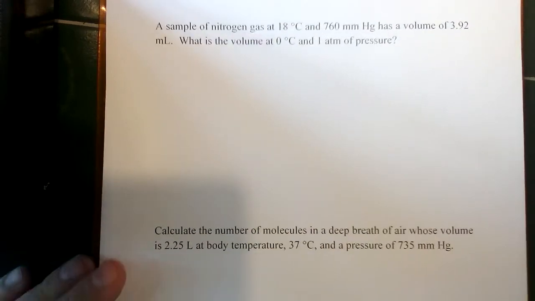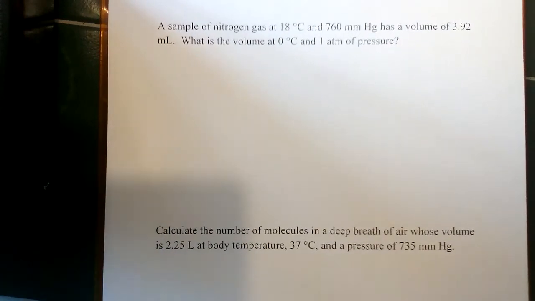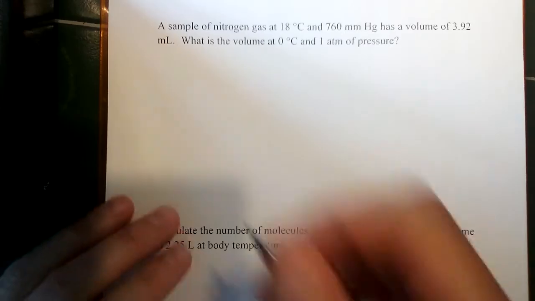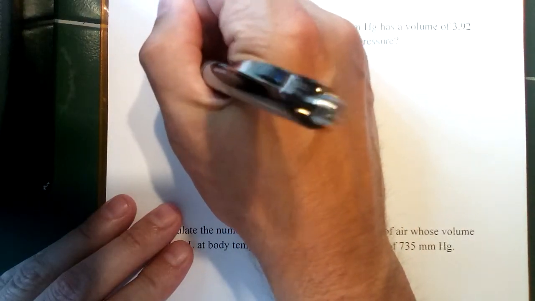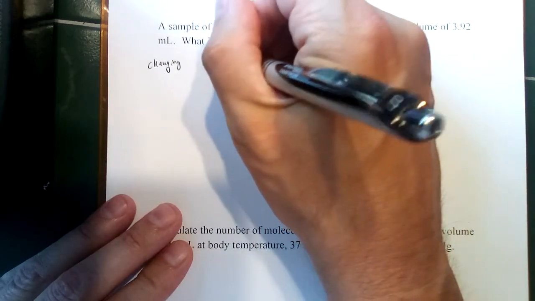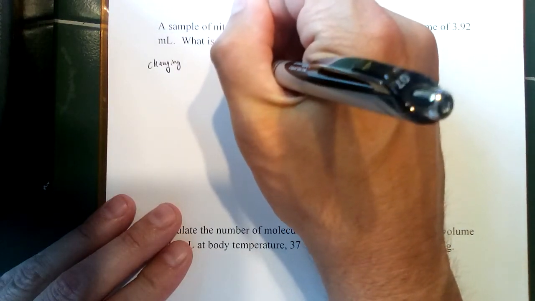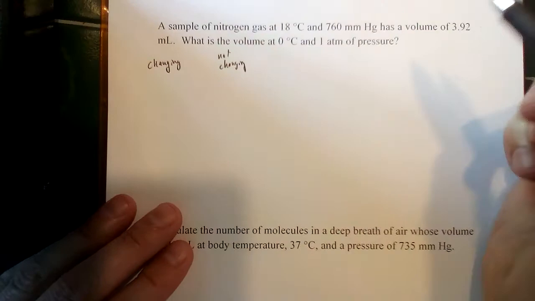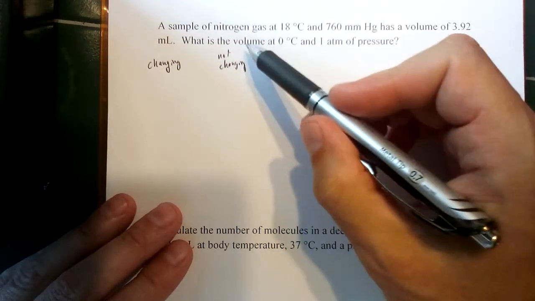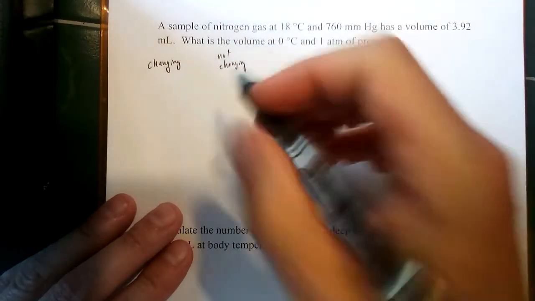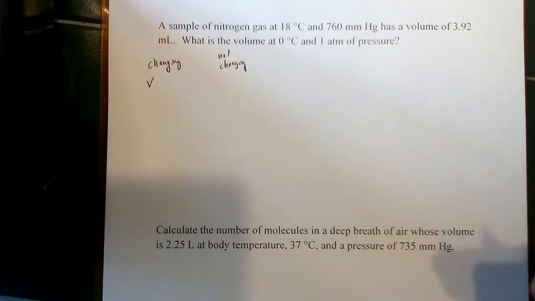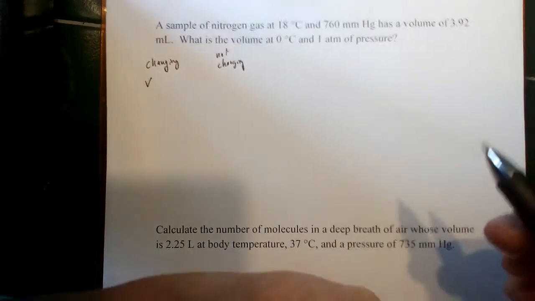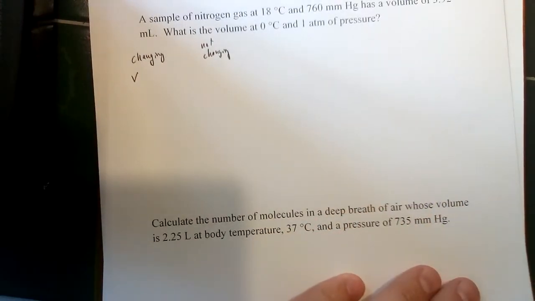So, like I said before here, there's two circumstances here. So we want to think about what variables are changing, which ones aren't changing. So let's just make two columns here: what's changing, what is not changing. Right? And volume right off the bat is what we're asked to solve for. So we're given a volume, we're solving for a second one. So reasonable to say that volume is going to change here.